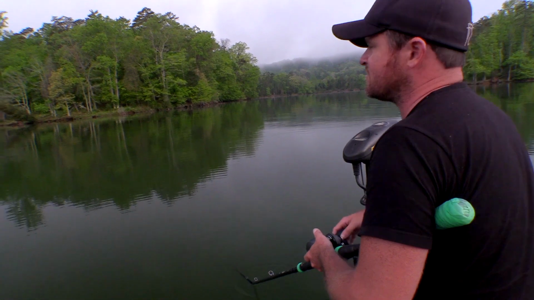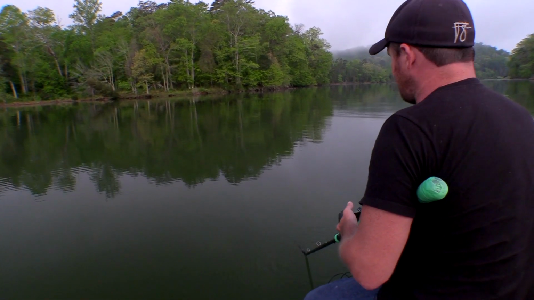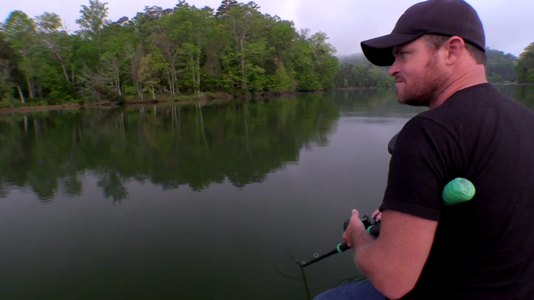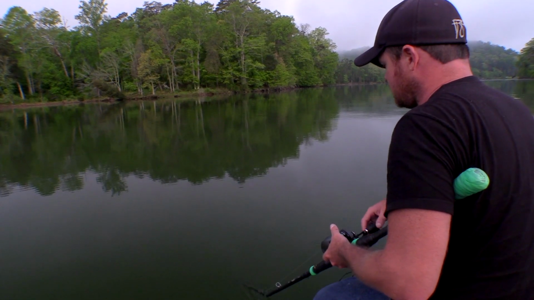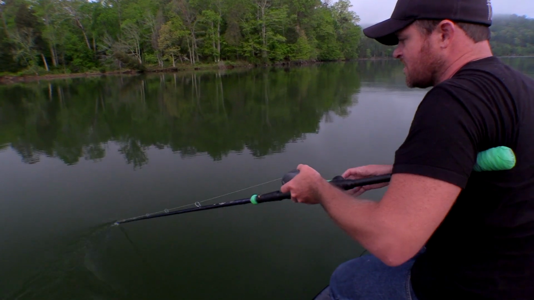Something bass cranks are just fantastic at, the musky cranks, they're just not designed to do that. And honestly, with the availability of bass cranks like this, that are built pretty solid, with just a little bit of adaptation, you can make them super musky tough.